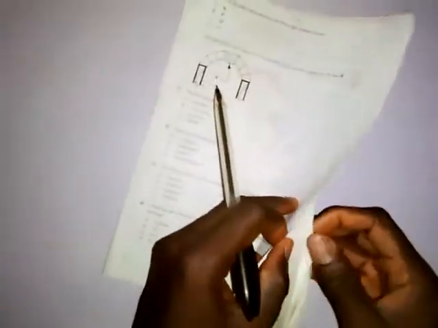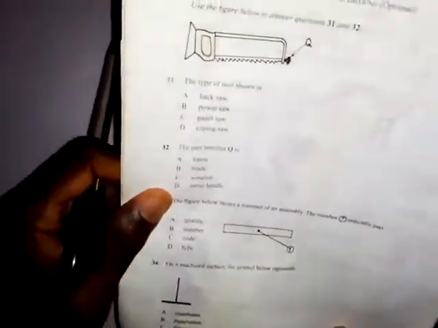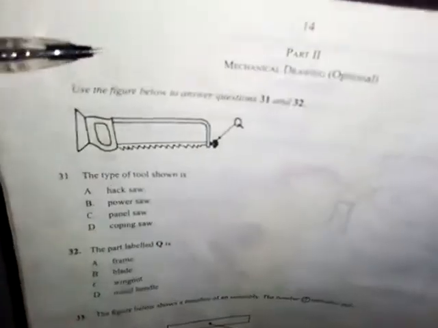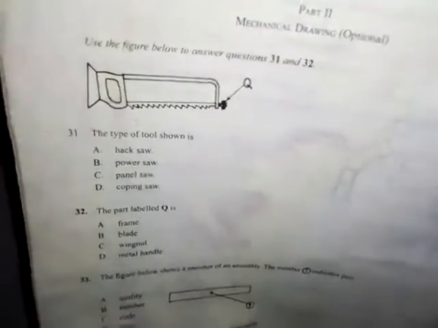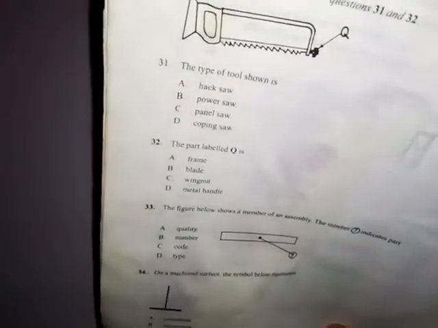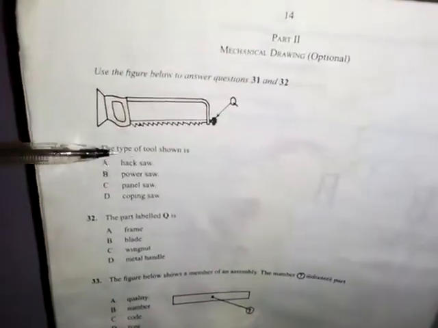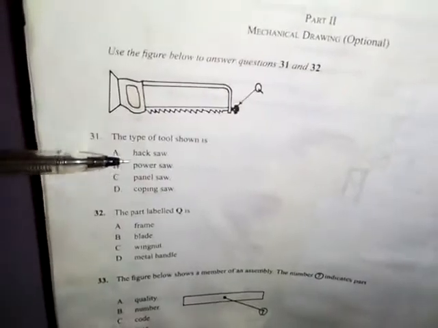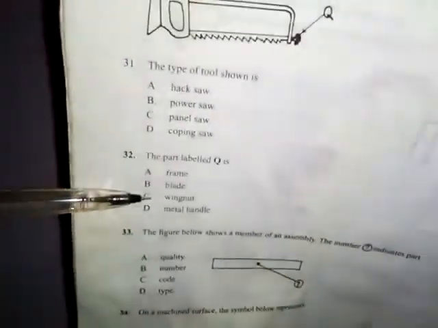So let's look at the questions for mechanical drawing. Okay, so we are using this figure to answer question 31 and 32. Question 31 says the type of tool shown is a hacksaw. Question 32. The part labeled Q is a wing nut. That's option C.